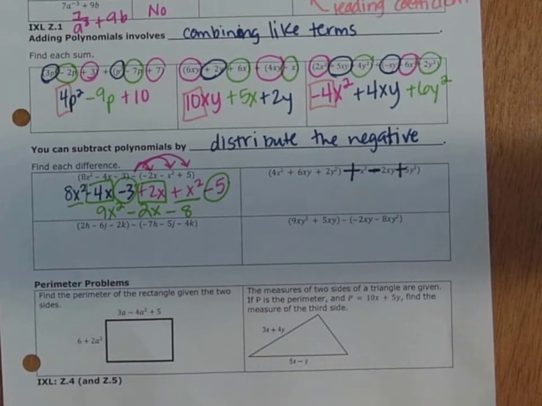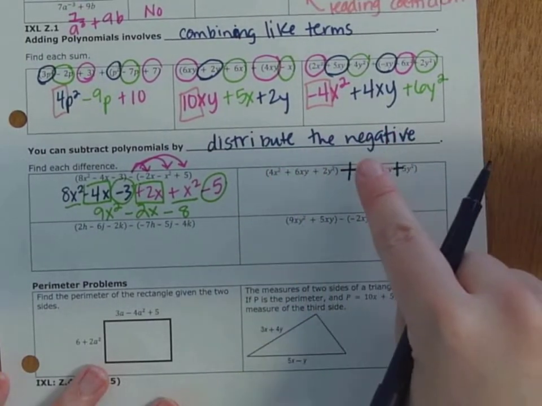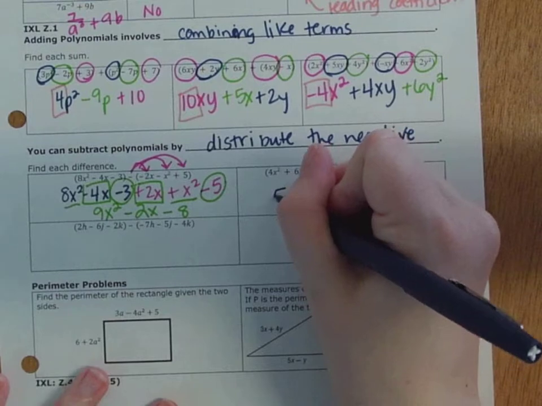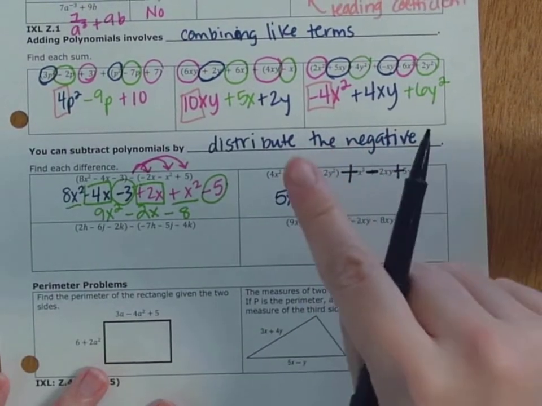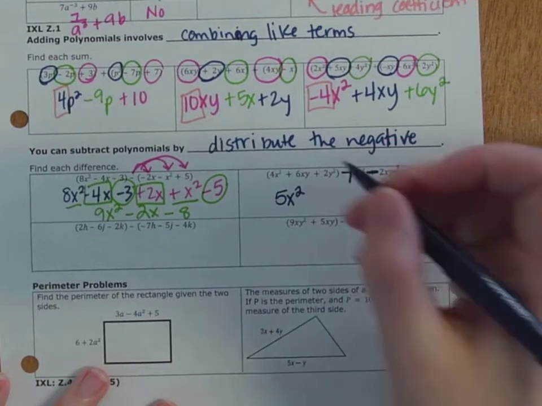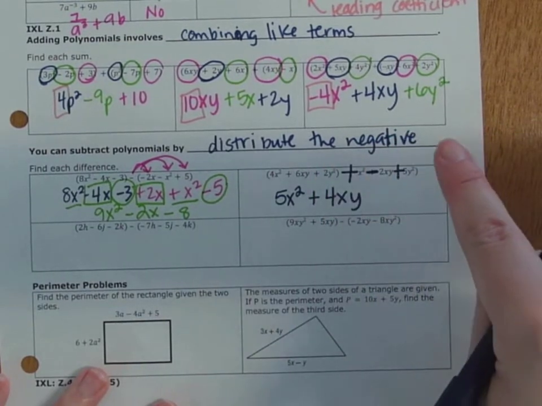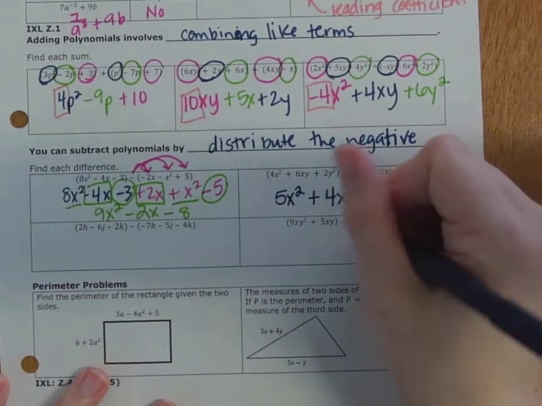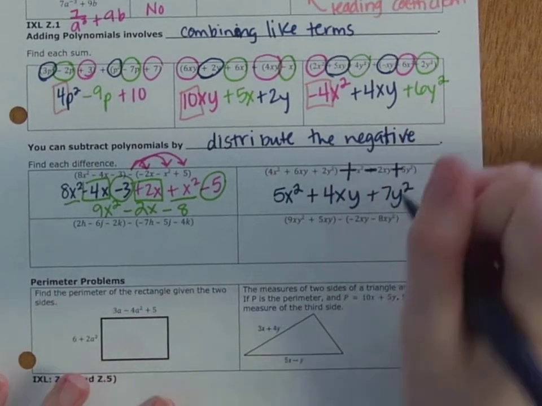So here, after I do that, what's my first term? 4x squared plus x squared is 5x squared. 6xy minus 2xy. 2y squared. 5y squared? 7y squared.